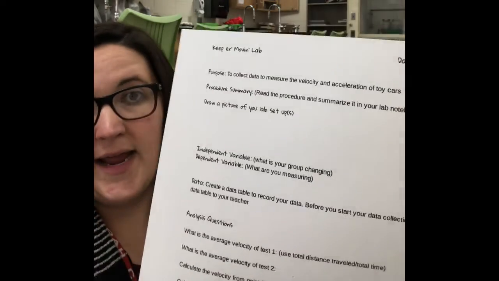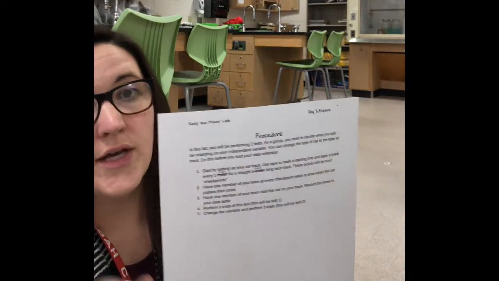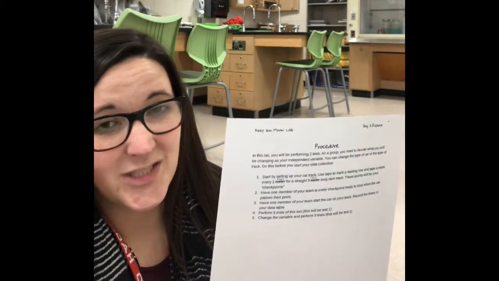And every group's going to need a procedure document, and this one just tells you what needs to go in your notebook. So procedure-wise, you and your group are going to be designing an experiment to record the distance and the time it takes for cars to travel.